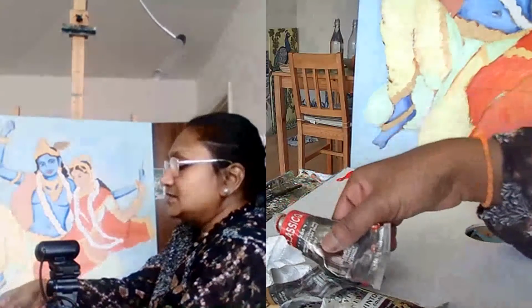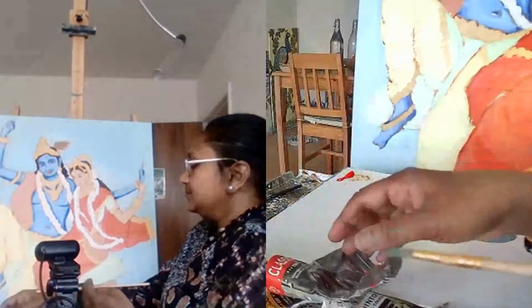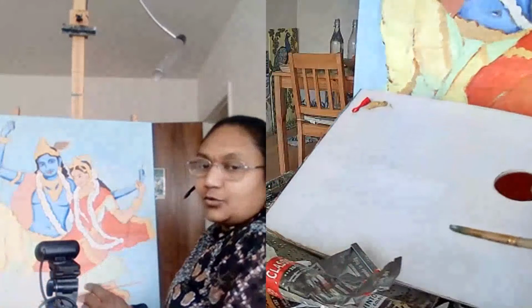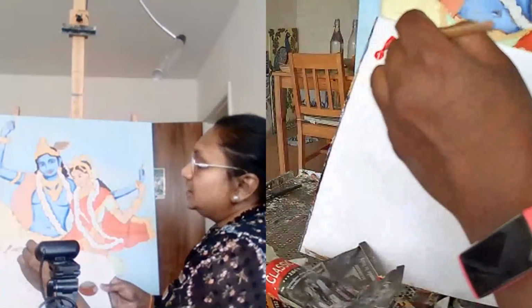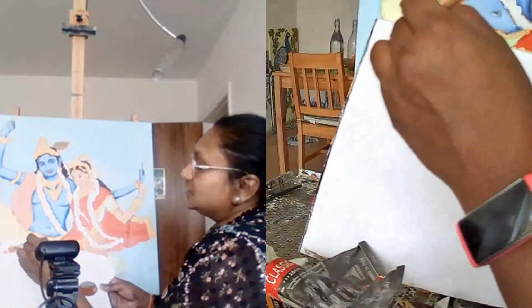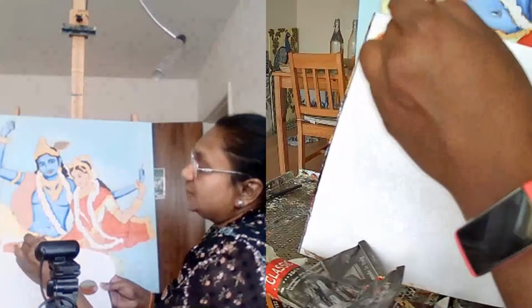So when I mix, I'm taking brush number one, and I want to only mix these two first without adding any other color tonality to it. So I'm mixing everything fully.